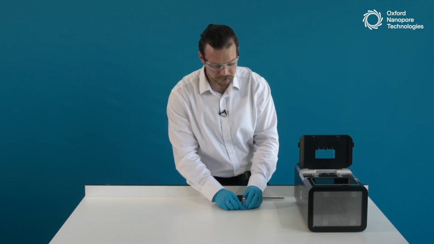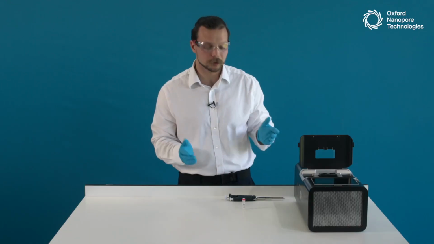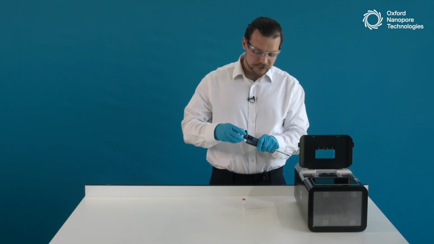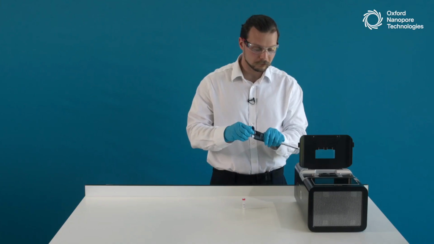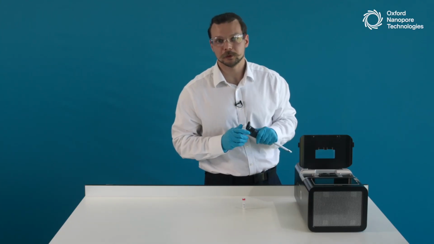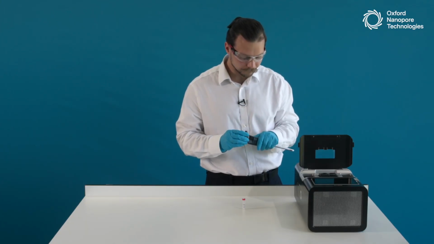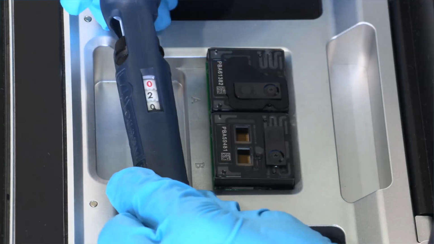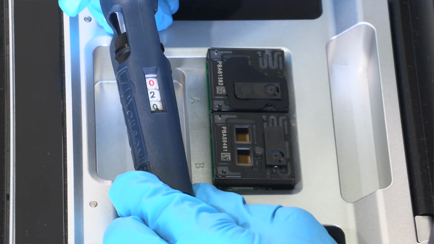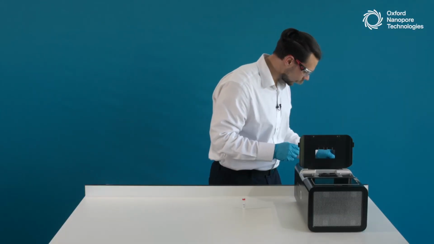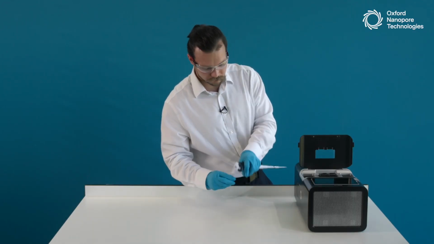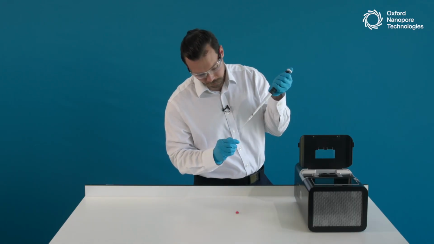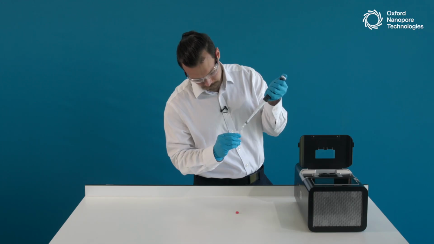And to load the DNA sample, the DNA library, onto the PromethION Flow Cell, I will use the same P1000 pipette, because this pipette is ideally suited for the priming port. It creates the best seal. But this time I will set it to 200 microliters, which is the amount of library that we load onto PromethION Flow Cells. And take my library out of the tube.